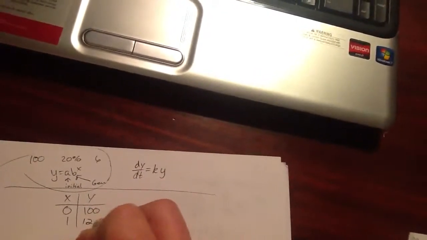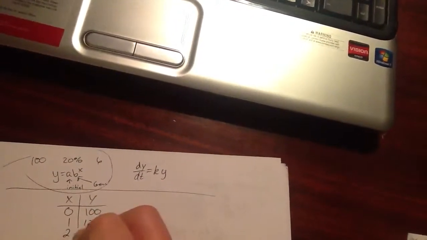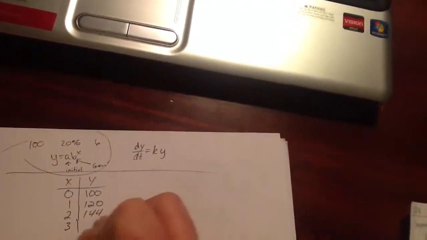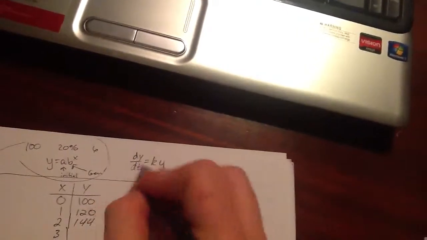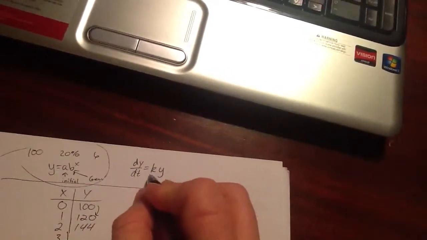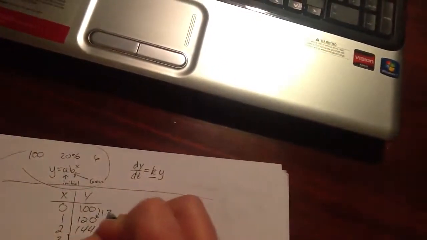After 0 years, we had $100. After 1 year, a 20% increase, so we'd multiply by 1.2, and we'd have 120. Then you multiply by 1.2 again, you'd have 144, and then you'd multiply by 1.2 again, and you'd have something else. The point is, the change in y is equal to just 1.2 times whatever y is. That's all this says.